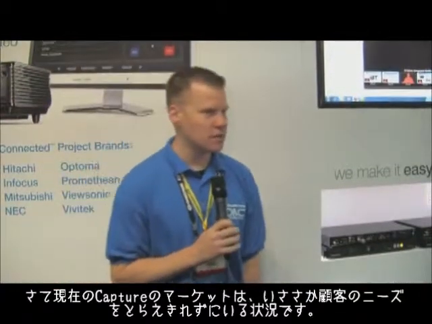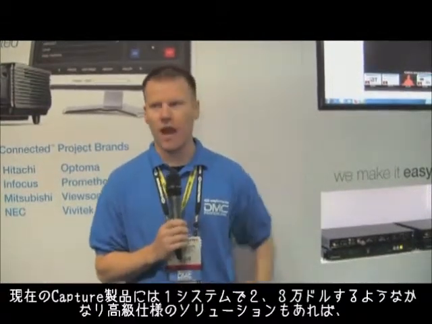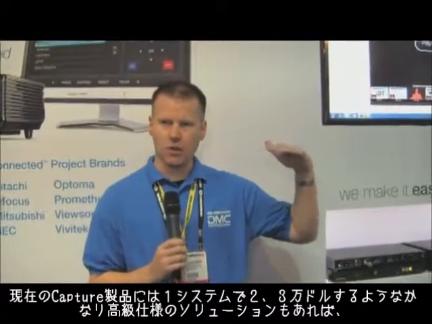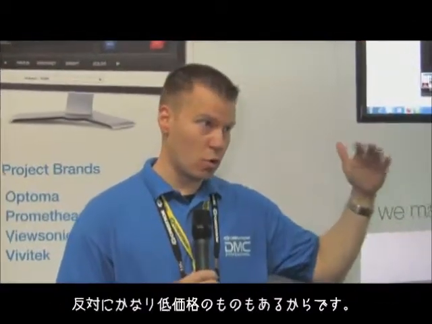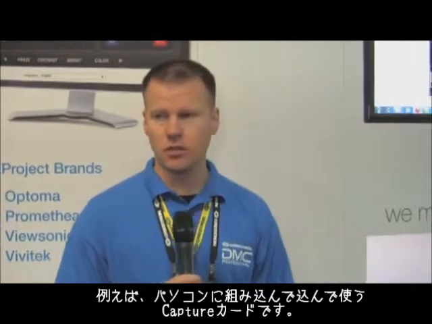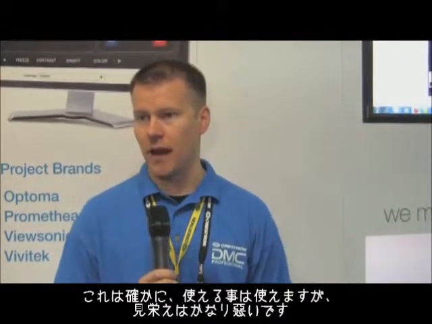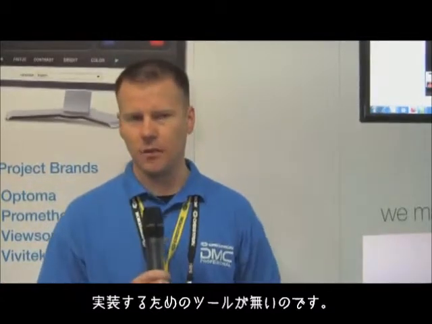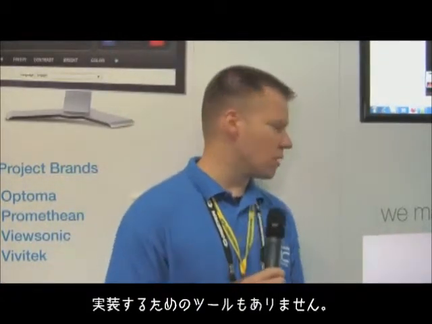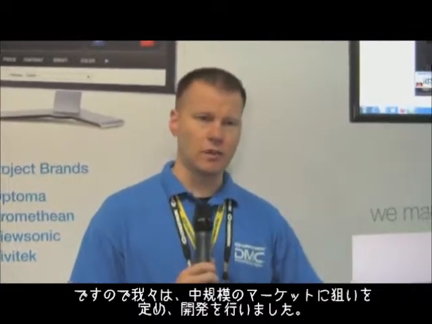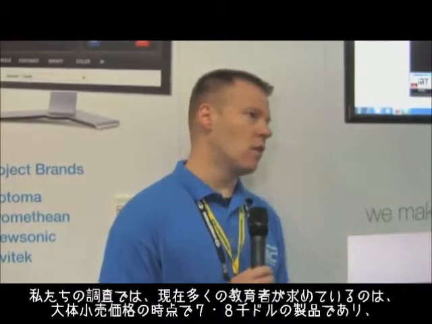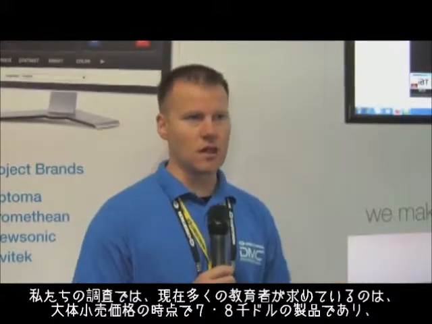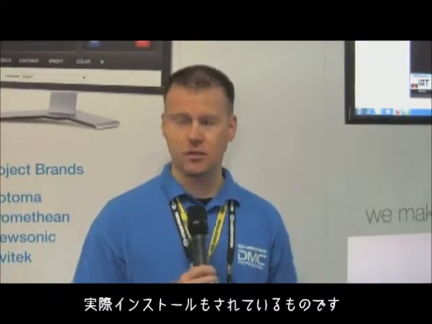The capture market is kind of tricky right now because there are very high-end solutions. You're talking $20,000 to $30,000 per space, per room. And then you have very low-end solutions, like basically a capture card that you plug into the back of a computer, which work, but they're very clunky to use. There are no tools to actually implement it. So our goal here was to hit that middle market space, which is where most of the higher-level educators are trying to hit, somewhere in that $7,000 to $8,000 retail price point, and that's actually installed.